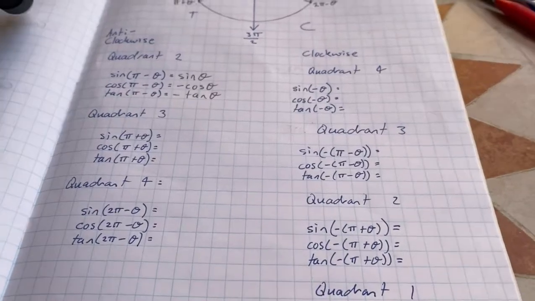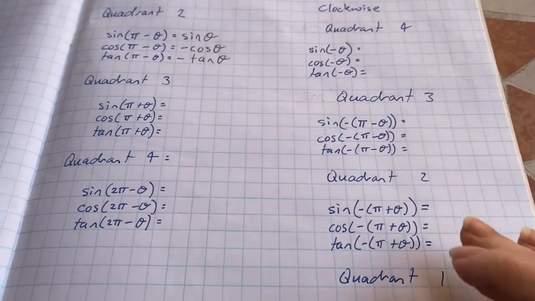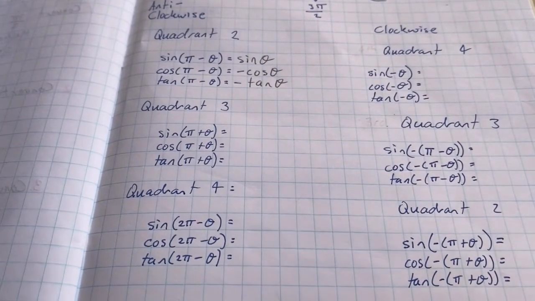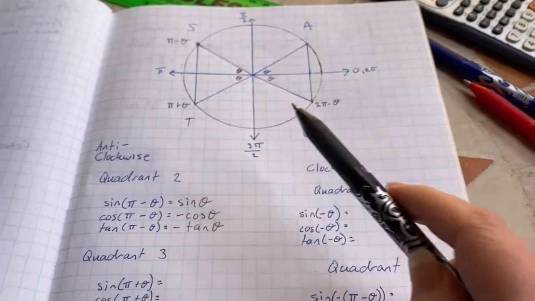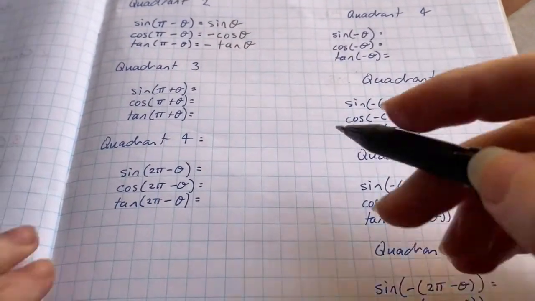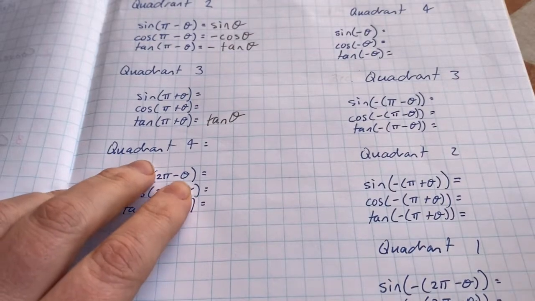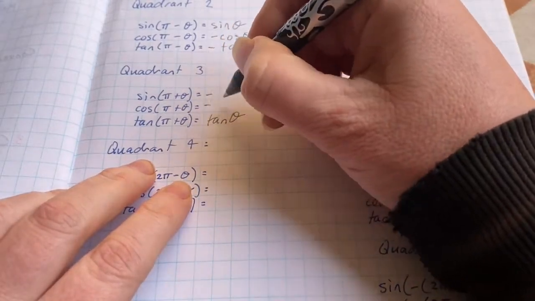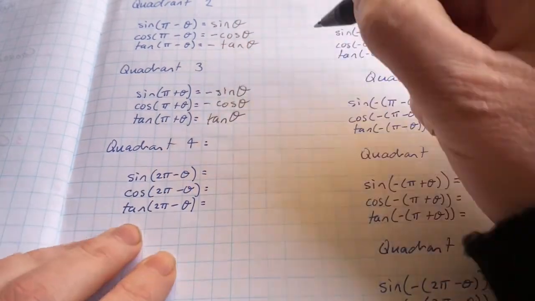Now pause the video and see if you can work out quadrant 3 and quadrant 4. So I'm going to keep going with it. So in quadrant 3, it's T, tan is positive. So tan will be the one that's exactly equal. And then for sine and cos, they'll be negative. So negative there and negative there.